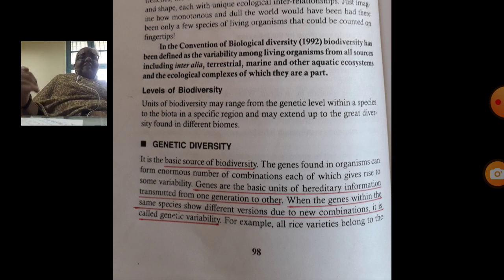that becomes genetic variability. To give another example, all rice varieties belong to the species Oryza sativa. Botanical name of rice is Oryza sativa. But you all know that there are thousands of wild and cultivated varieties of Oryza sativa which show variations at the genetic level, and therefore they differ in their color, size, shape, aroma and nutrient contents of the grain.